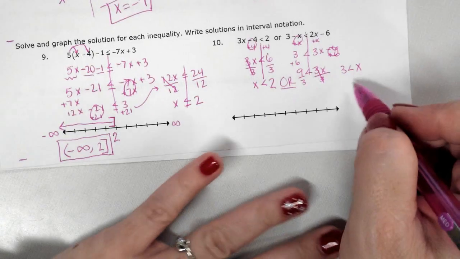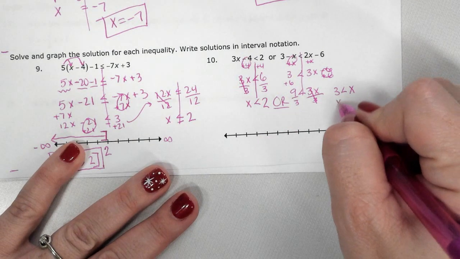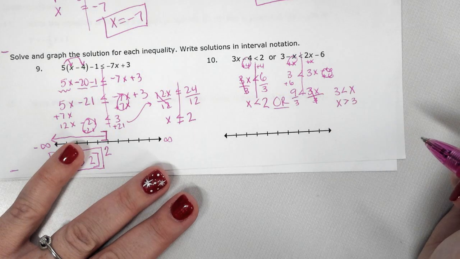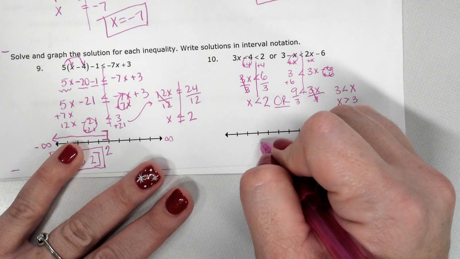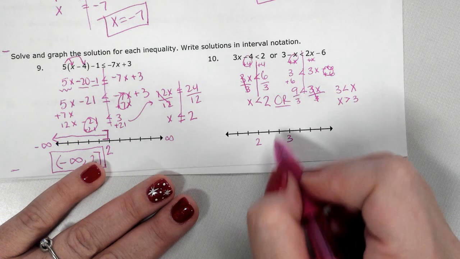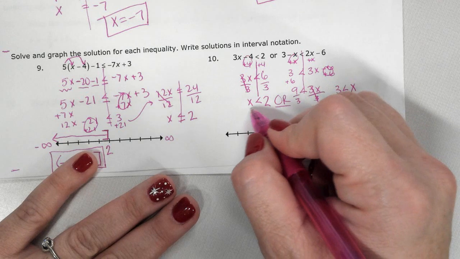Now, I can't read it this way. Oops, sorry. I have to flip it. Now, when I flip it, I want you to realize it's pointing at the 3 and eating the x, so it still has to be pointing at the 3 and eating the x. So I have x is less than 2 or x is greater than 3. So I'm going to label my 2 and my 3. Y'all, I do not care how far apart these numbers are. I'm not going to count and be like, oh my gosh, what are you counting by? I don't care.